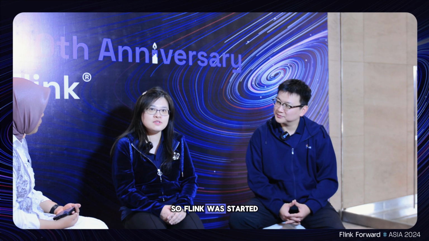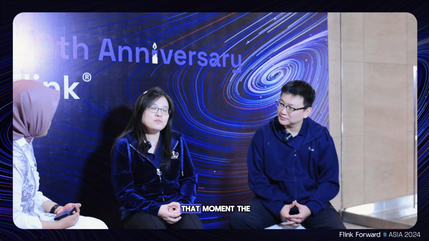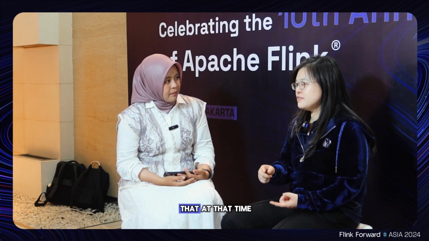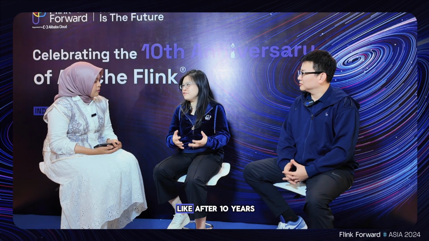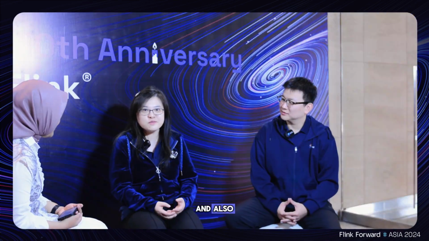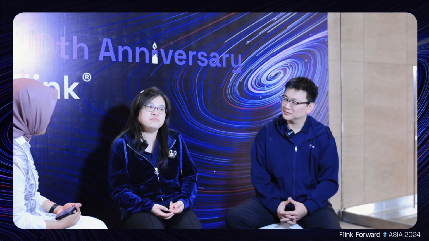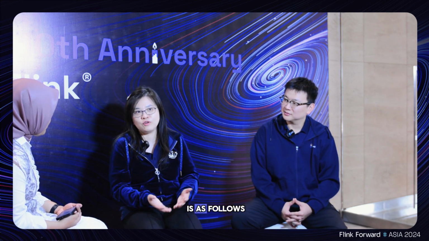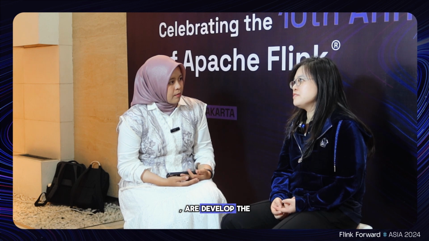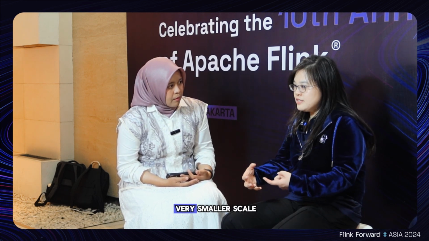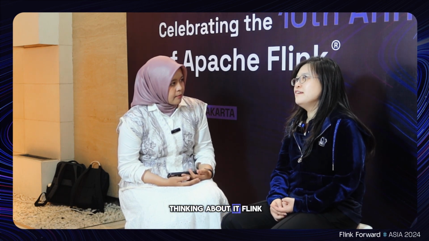Flink was born 10 years ago. At that moment, the circumstances and the environment were totally different. It was in the MapReduce era. So Flink's architecture was designed based on the deployment mode, the hardware, etc. of that time. But after 10 years, everything has changed, and Flink's architecture has also evolved. To me, the biggest change is as follows. First of all, users require different things from Flink. In its early days, Flink was developed for very small use cases and very small scale. But today, Flink is deployed at very large scale and used in many different areas.